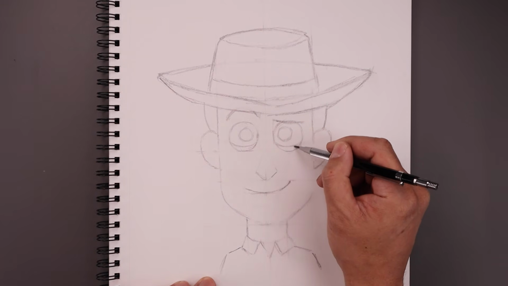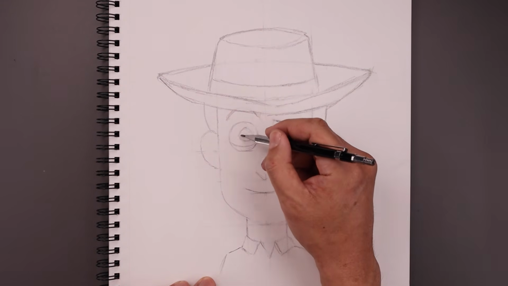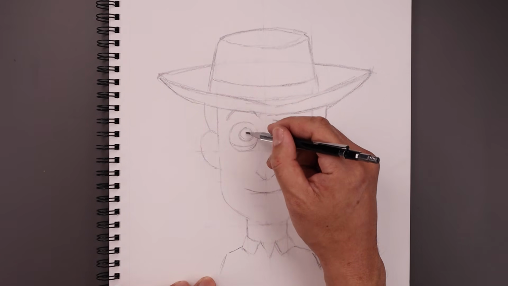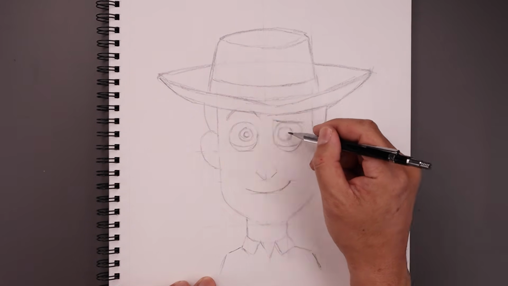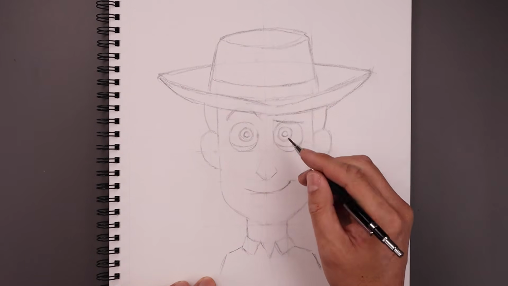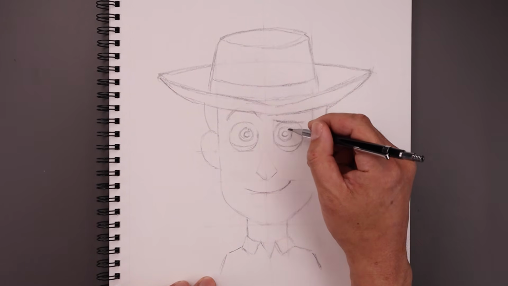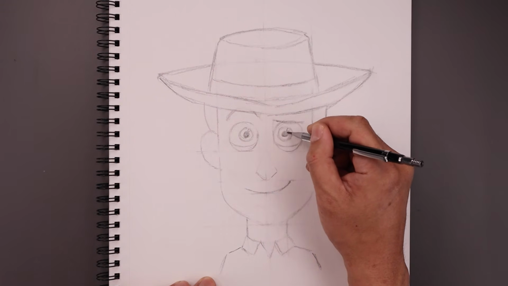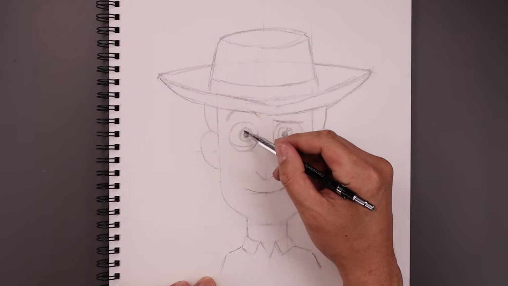And just raising the bottom of the eyelid. A small circle in the center of the eye for the pupil. Also adding a small circle on the top right for highlight. And just roughly darken in the pupil and the iris.